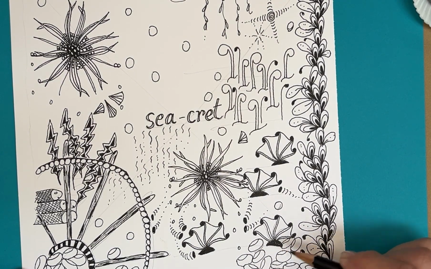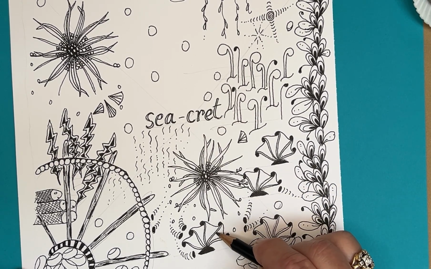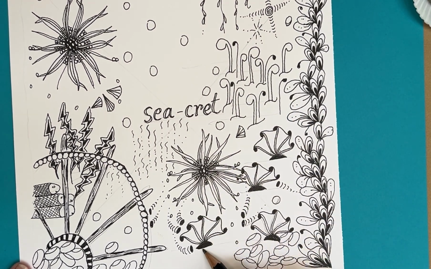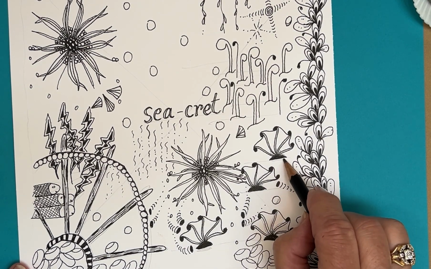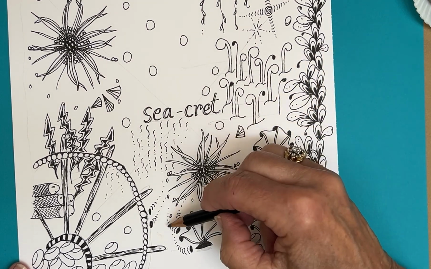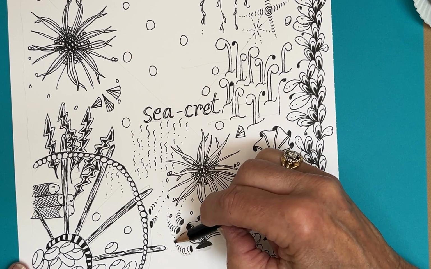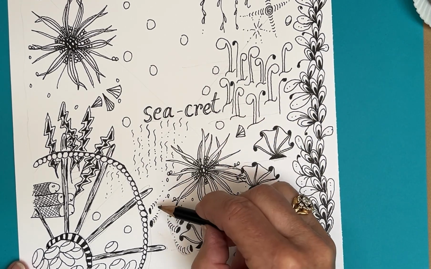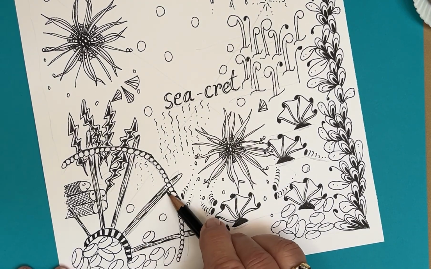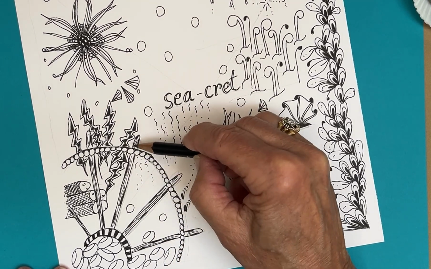You don't want to do a ton of shading. You just want some things to pop. As you can see, I'm doing the underside of this cute fish. And going to this quadrant, I'm going to add some to just one side.